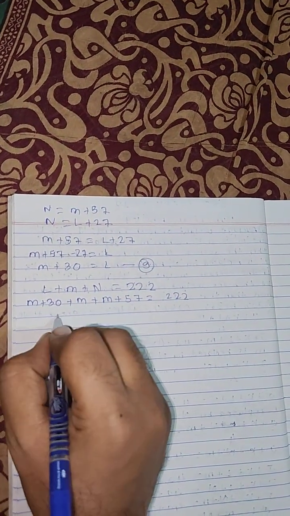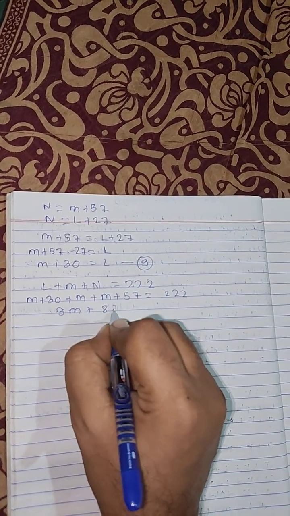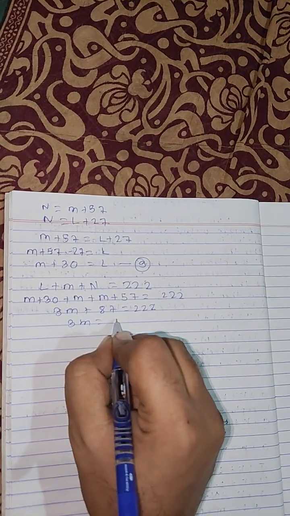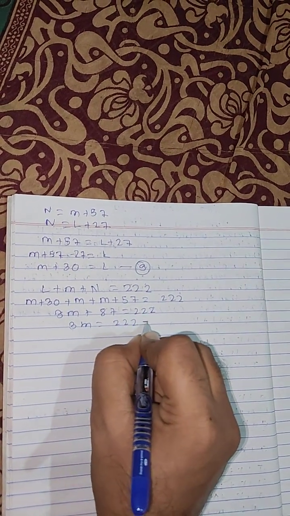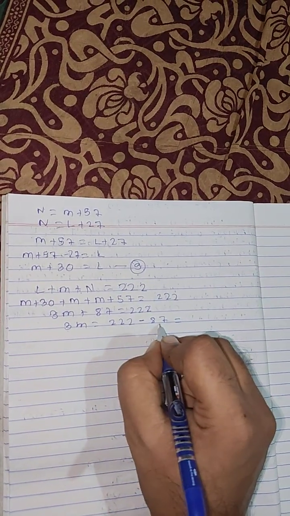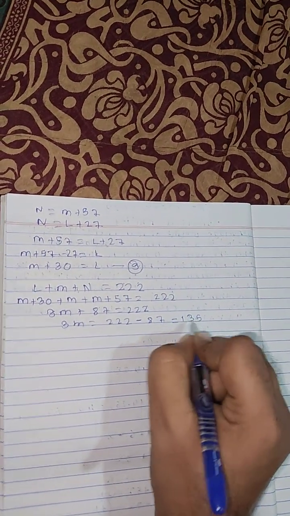m plus m is 3m, plus 30 plus 57 is 87, equal to 222. So 3m equal to 222 minus 87. 222 minus 87 is 135.